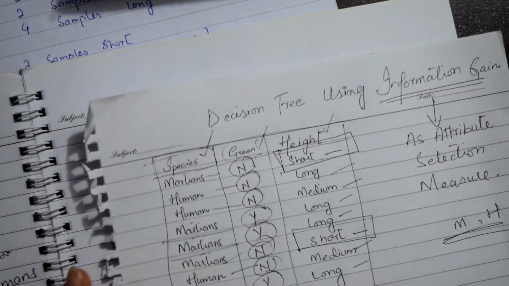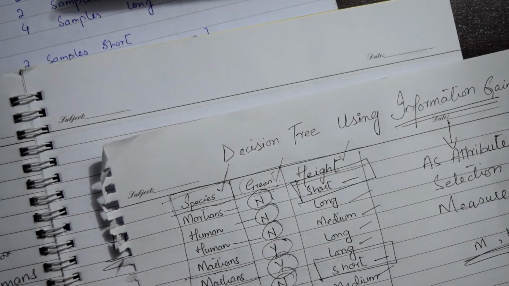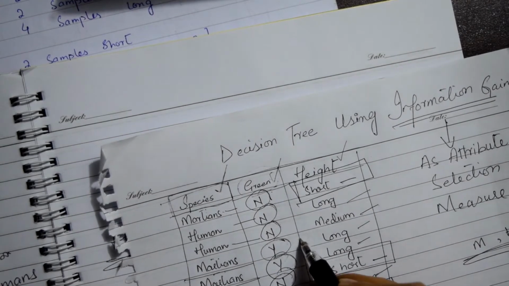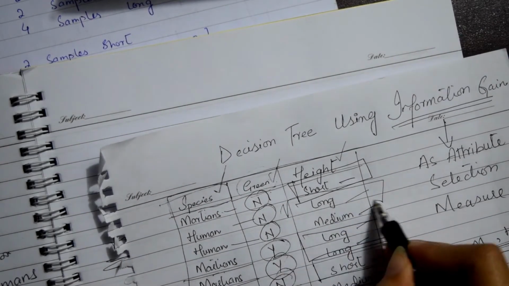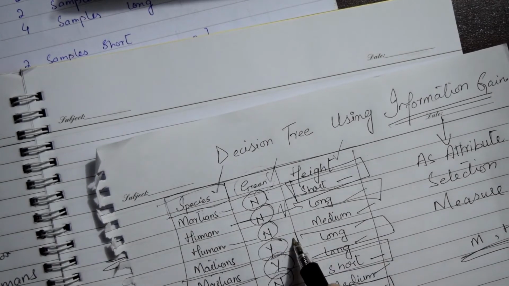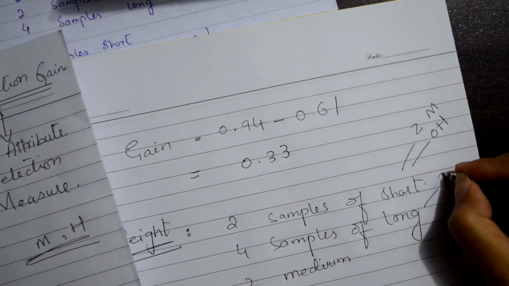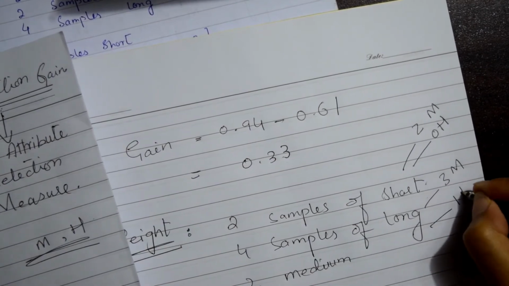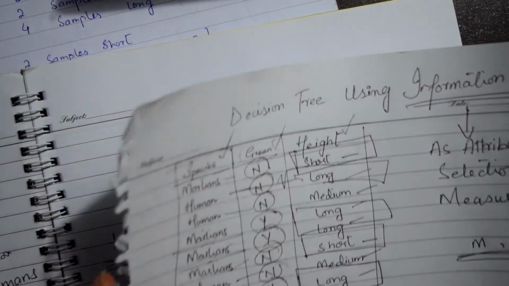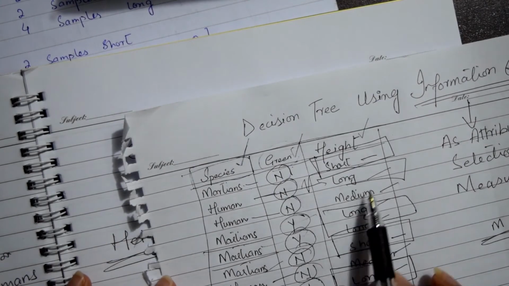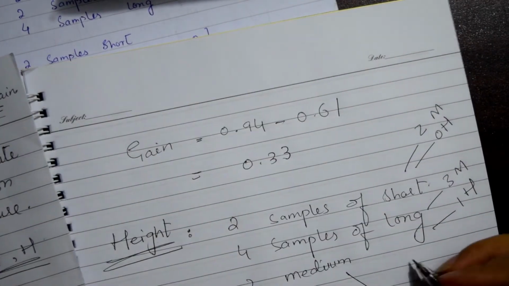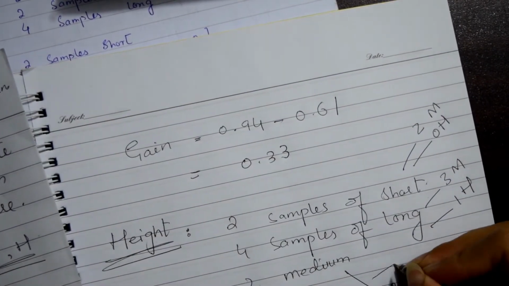And in these 4 long samples, 1, 2, 3, 4, we have 1 human, 2 Martians, 3 Martians, 3 Martians, 1 human. And in the medium section we have 1 human, 2 humans, and 0 Martians.